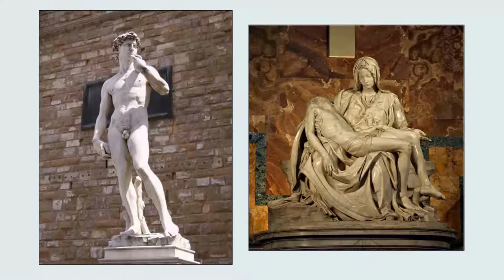Even in sculpture, great sculptors like Michelangelo were able to bring that sense of illusion to the extent that it's almost hard to believe, when you have a look at these sculptures for the first time, that they are made in stone.